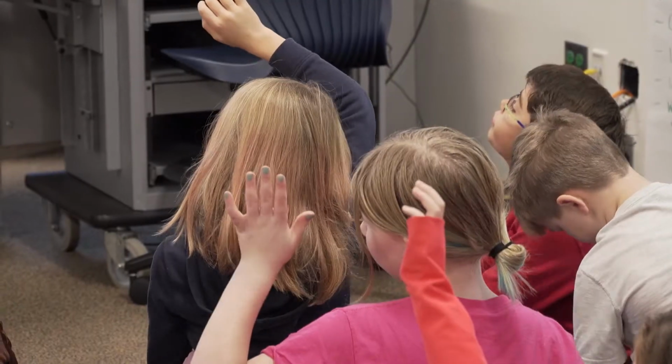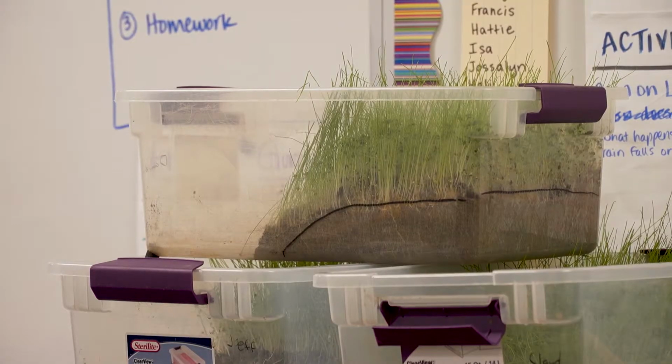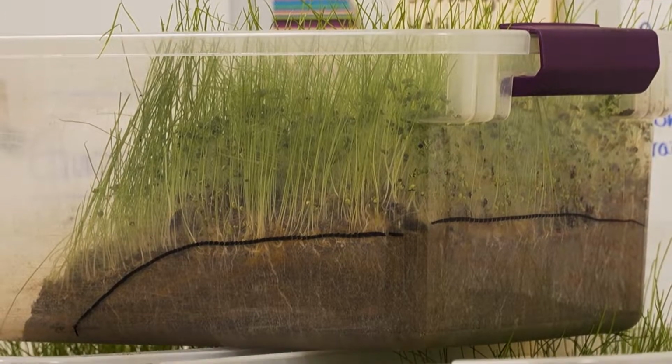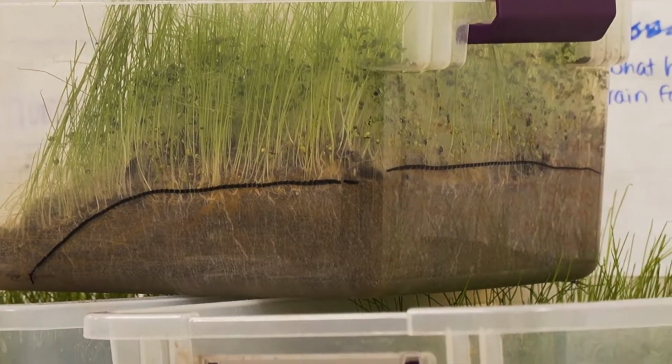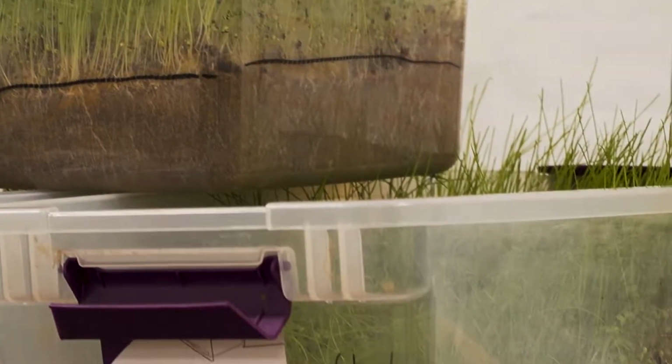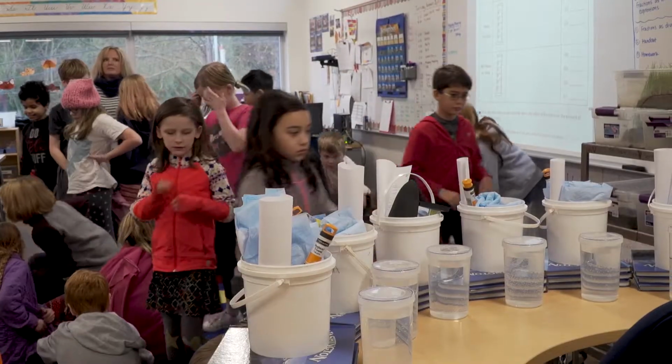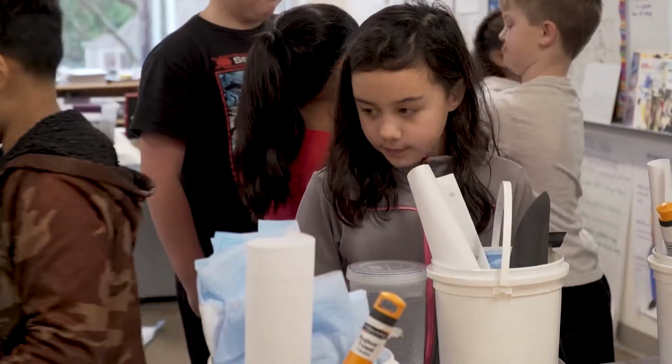What will we measure to help us know if plants are having an effect on stormwater runoff? Yeah, we're going to measure the amount of soil that gets moved in our containers. The grass was planted almost 2 weeks ago. I streamlined how they gather their materials.